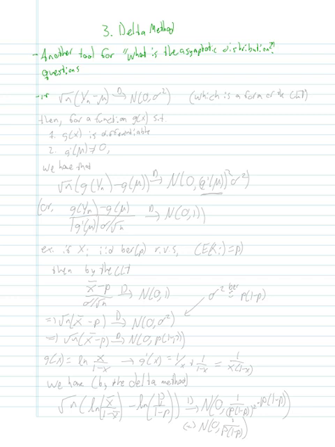if, and now this is a given, or part of the theorem for the delta method, so it's not what the delta method says, but if we have that square root of n, Y sub n minus mu converges in distribution to a normal 0, sigma squared, which is a form of the CLT, right?